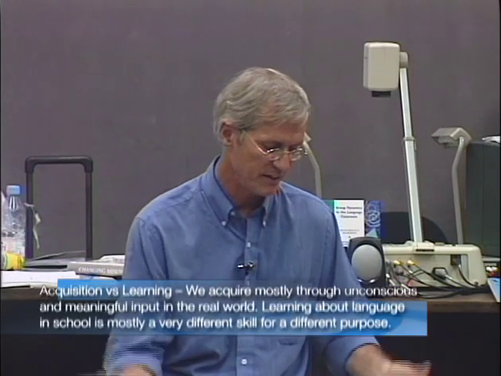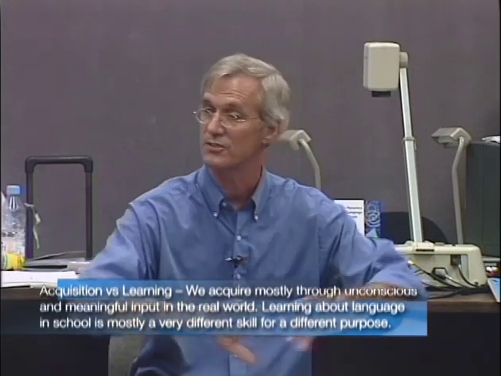Acquisition versus learning, Krashen says that these are 2 very different things. Acquisition is what you do out in the world. You talk with people and you acquire language naturally. Learning is what you do in school. You learn about language. And he says that one knowledge set doesn't really help out the other knowledge set. Most theorists say that there's an overlap nowadays, okay? It's unconscious learning is the acquisition part, and then there's the conscious learning.